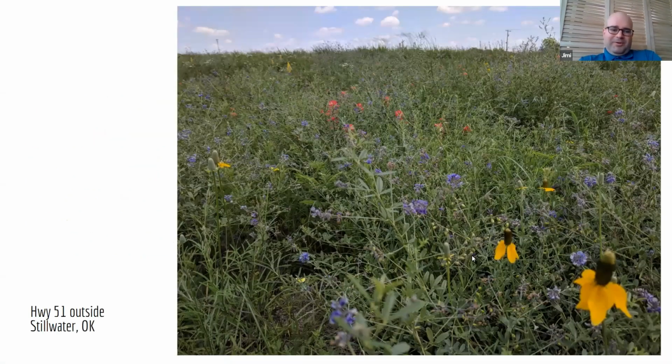So just an example, this is Highway 51 outside of Stillwater, Oklahoma. And once you get up on the back slopes, there's actually a lot of wildflowers. While you're driving around a highway or even the interstate, you may look and think the landscape doesn't have a lot of wildflowers, but really, if you slow down and stop and just look at the landscape, there's a lot of wildflowers throughout Oklahoma's landscapes.